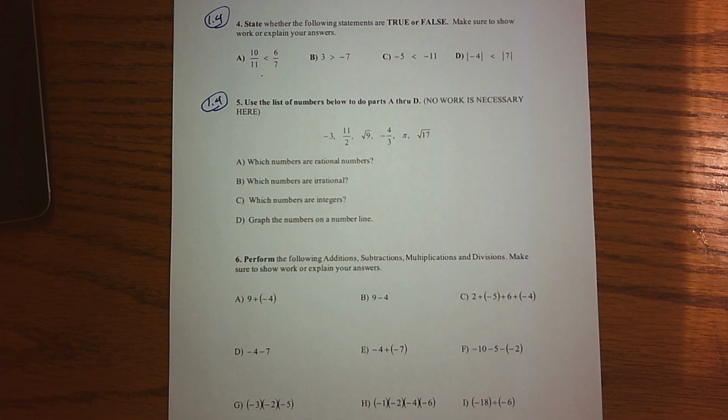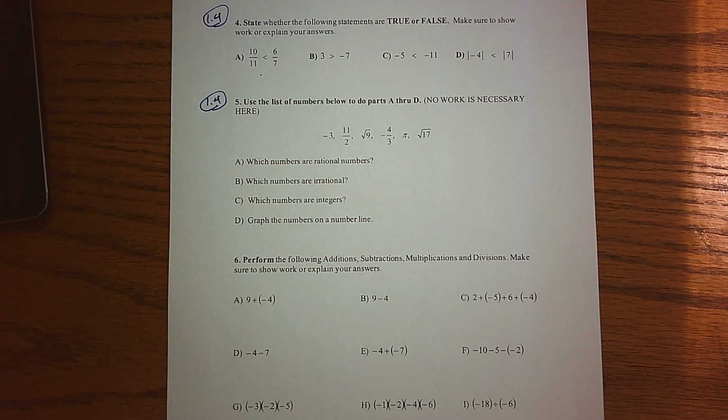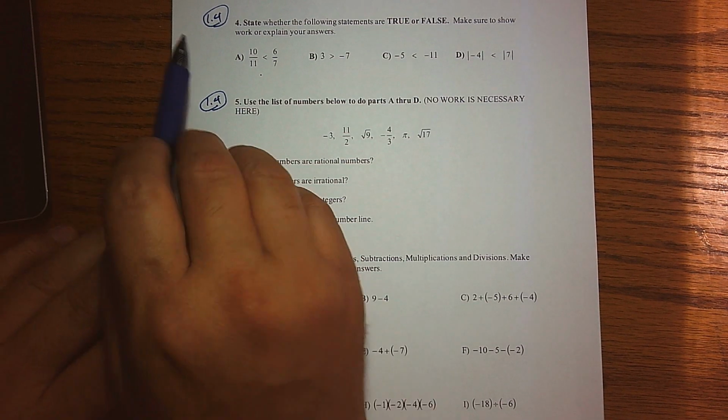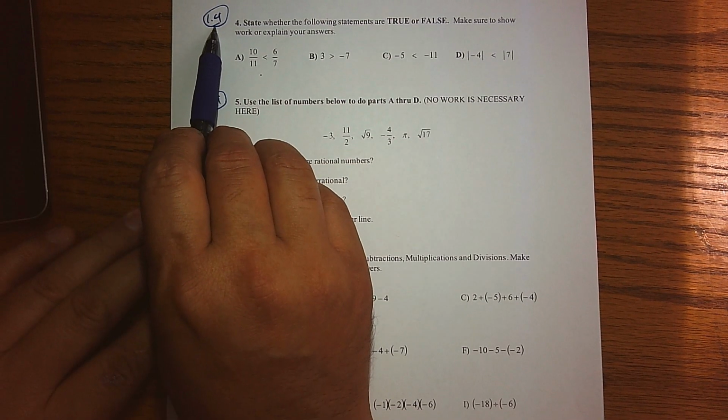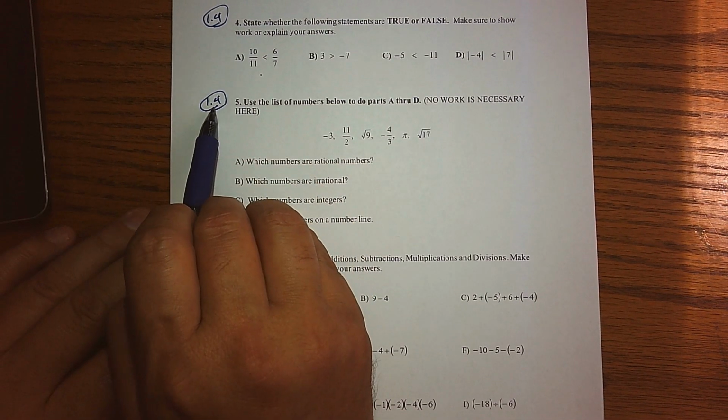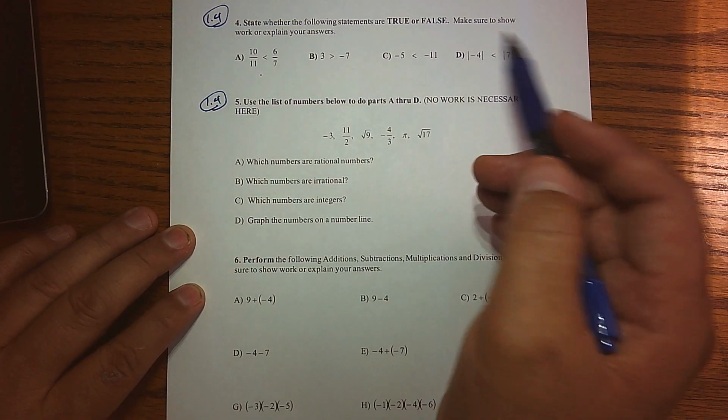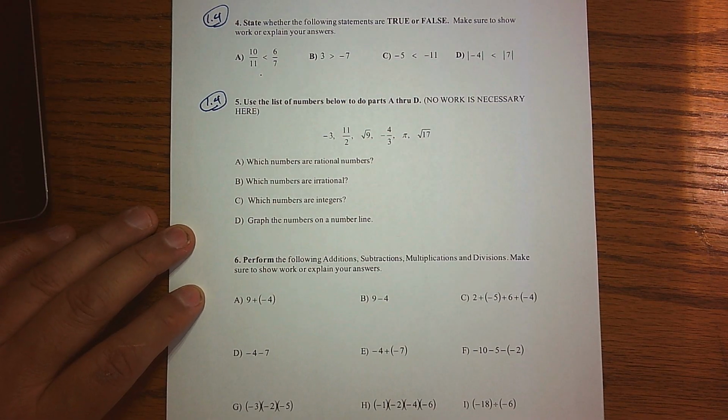Okay, so here's the second page of our pretest. What I will direct you first, before I do any more explanation, is that 4 and 5 of the pretest basically coincide with 1.4 in MyMathLab. So after watching me do my thing, for more practice, please hit 1.4.